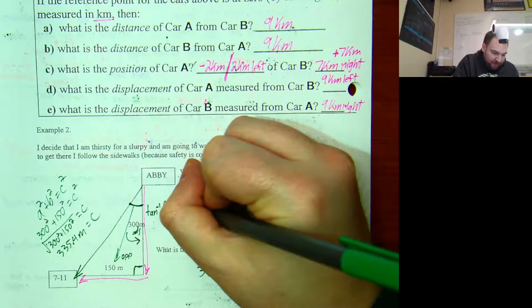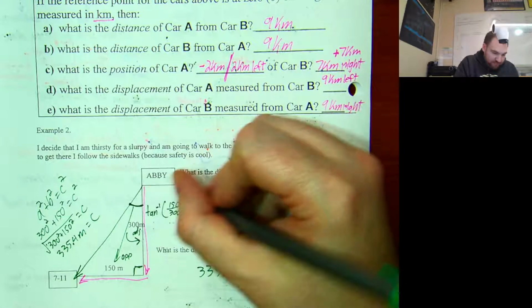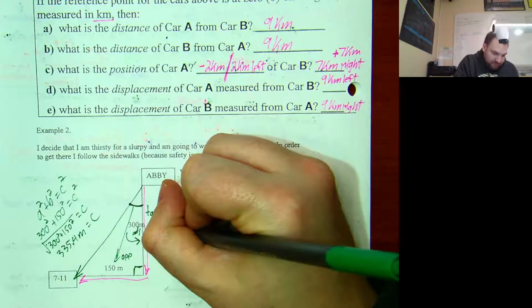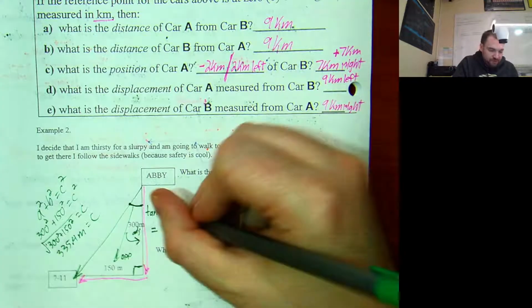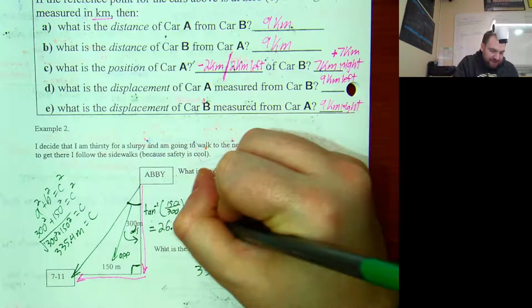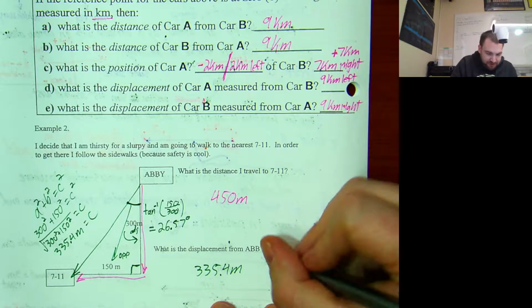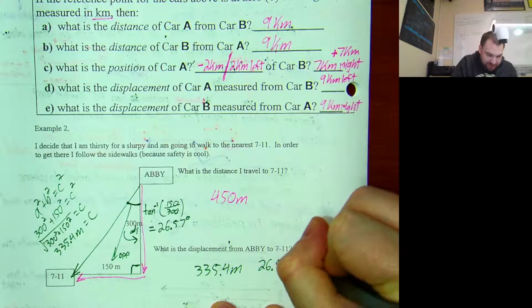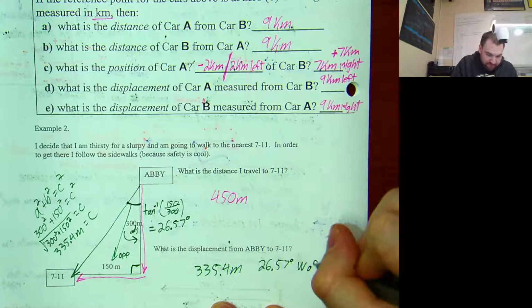So it's going to give me 150 over 300. So that angle equals what? 26.57 degrees. So the way we quote this, my displacement from Abby to 7-Eleven is 335.4 meters, 26.57 degrees, and Manuel already gave us the direction, west of south.